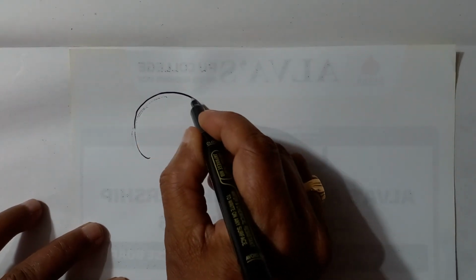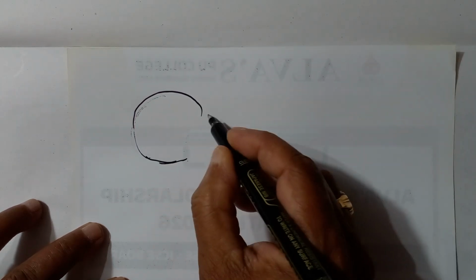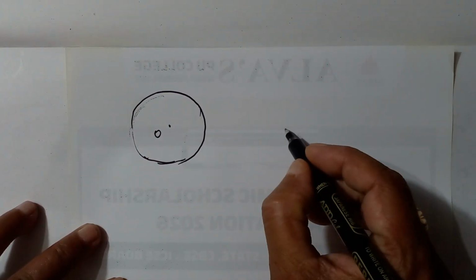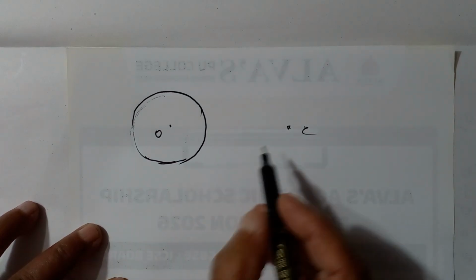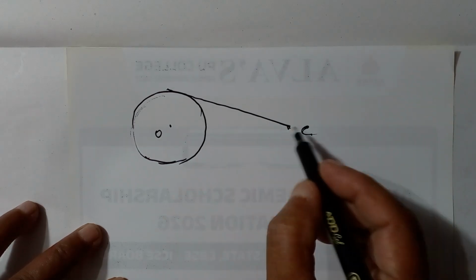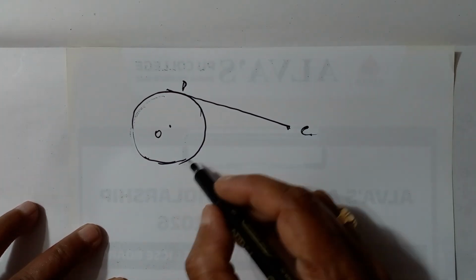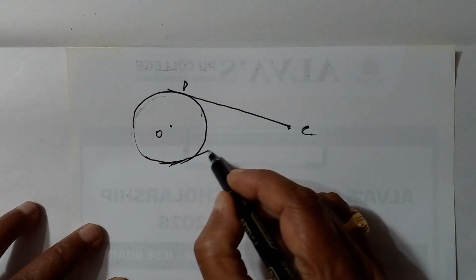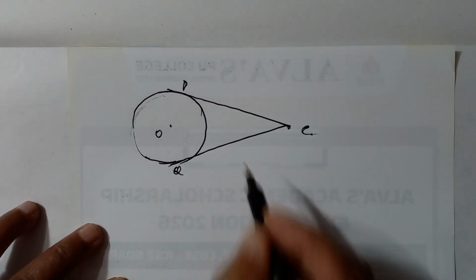Okay, here first you have to draw the circle, the center O. Here C is the external point. From C, you have to draw the two tangents. One is CP and the other is CQ. This is Q.